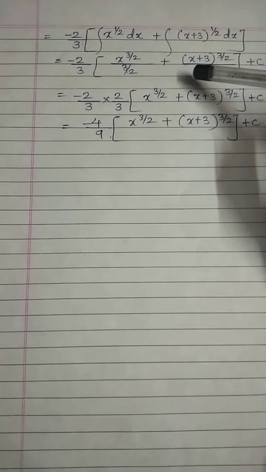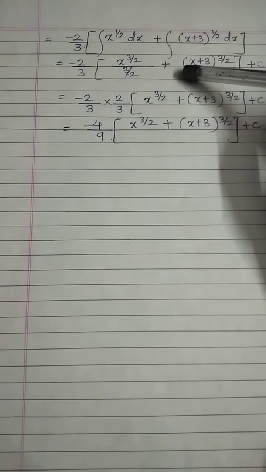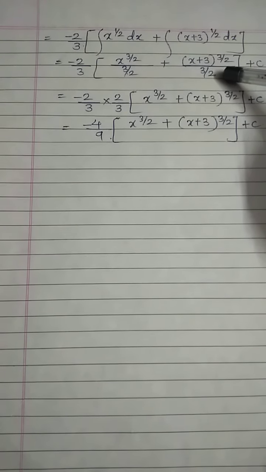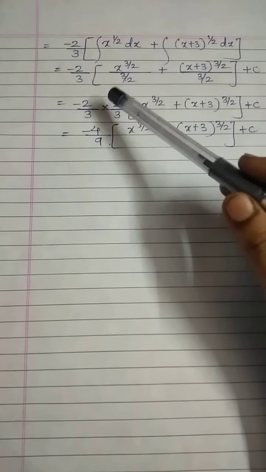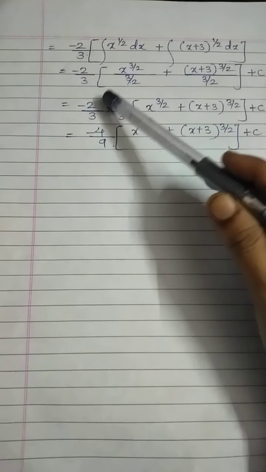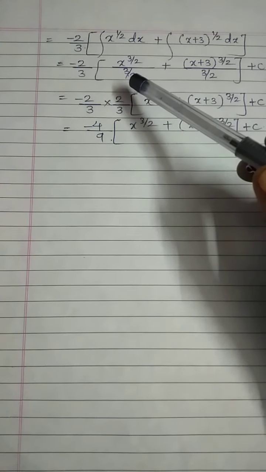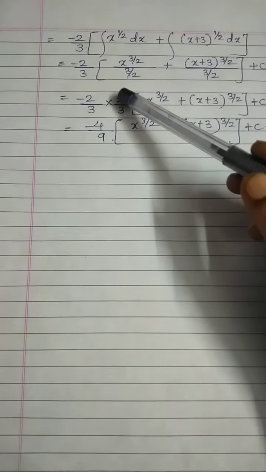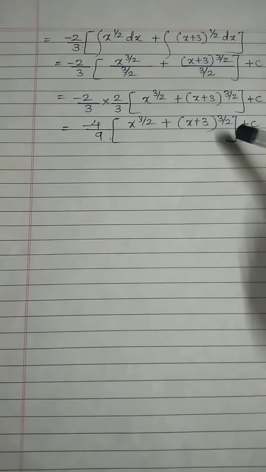Now since here linear function is present but coefficient of x is 1, so here no term we will write in the denominator to multiply by 3 by 2. Now this 3 by 2 which is here in the denominator, that we can take common, and since that 3 by 2 is there in the denominator, when we will write in the numerator, that will become 2 by 3. So minus 2 by 3 into 2 by 3, that is minus 4 by 9, and the remaining term will be as it is.